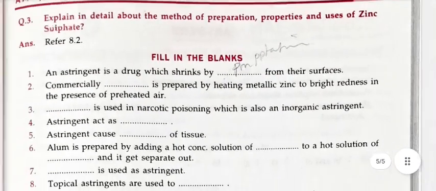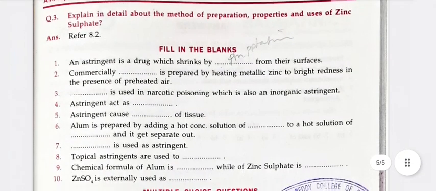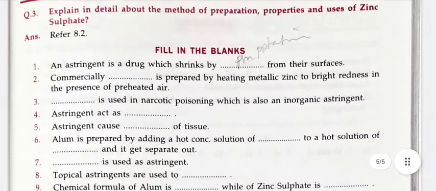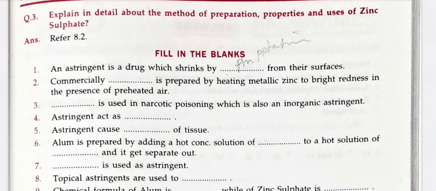Next we'll move on to the astringent chapter. Astringent means what? Protein precipitation, which shrinks tissue by protein precipitation from their surface. It helps to reduce the oily skin, so that there is easy healing of the wounds. So here the astringent will cause protein precipitation.